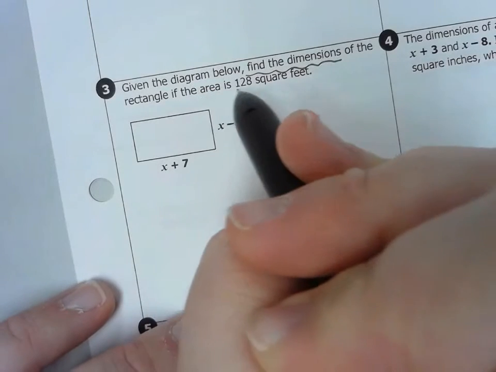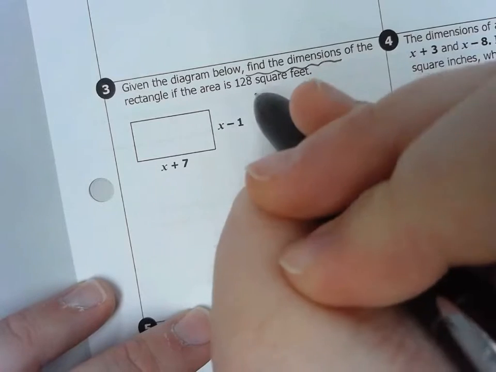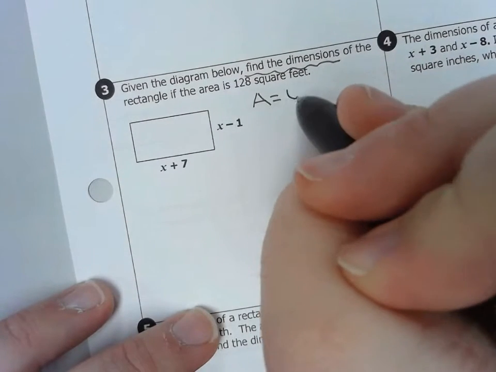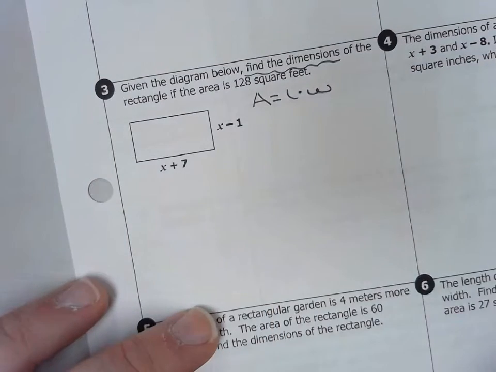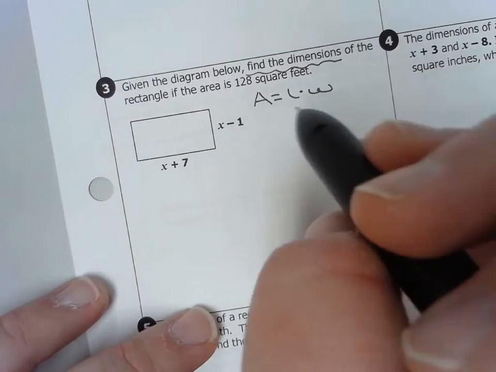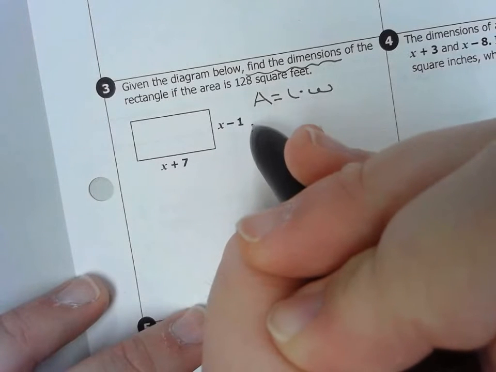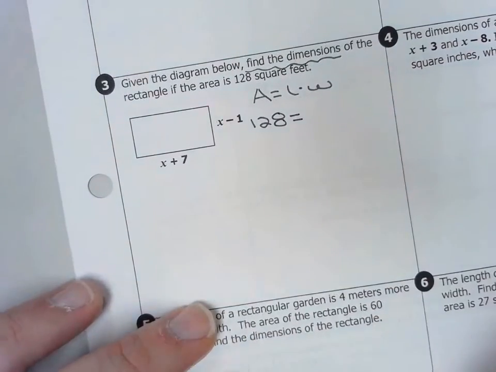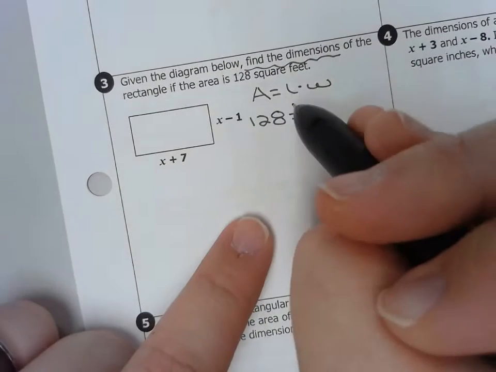If I give you the area of the rectangle, what's the formula for the area of the rectangle? Area is what? Length times width. So use that, which you've done since middle school. They tell you the area is what? So we're going to put that where the area is. So 128, which is the area, is equal to the length.